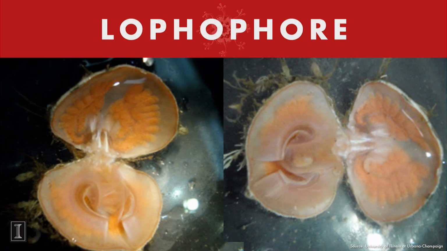So they open up. And what we see is that in the shell, instead of having a large mass of tissue that might be eating organic matter in different ways, it has a very feathery structure called a lophophore. And the lophophore within two shells is what defines the group of brachiopods.